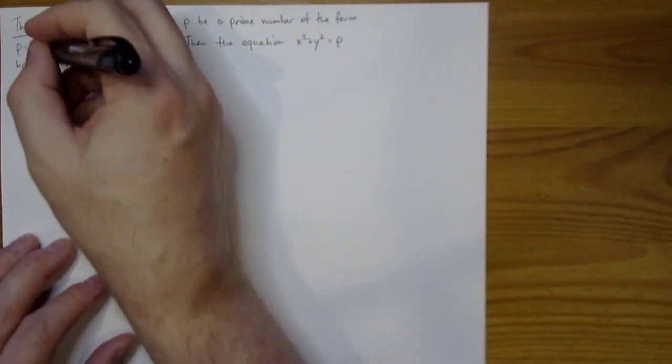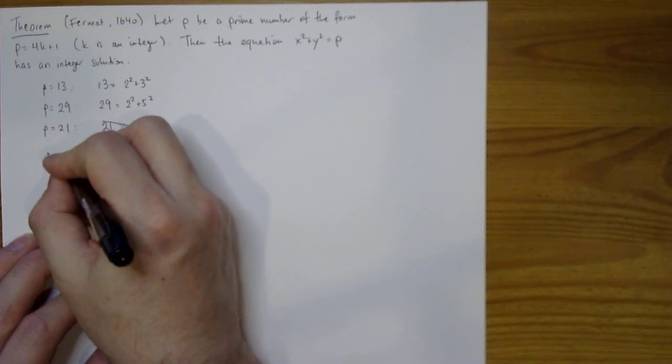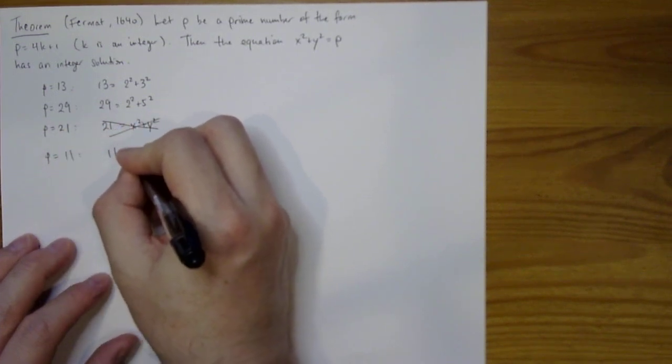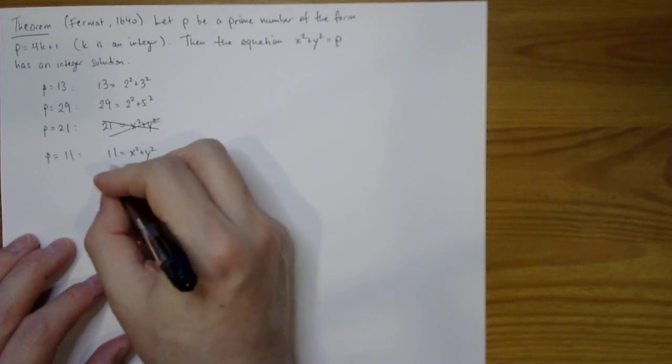And also it's important that it's 4k plus 1. If it's 4k plus 3, for instance, p equals 11, 11 equals x squared plus y squared, that also has no solutions. And that is easier to explain, actually. If p is 4k plus 3, and again, primes are odd except for 2.